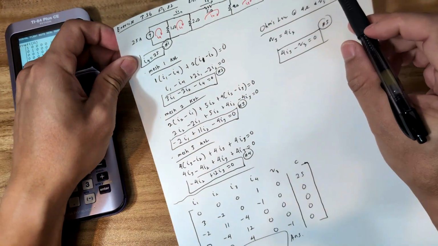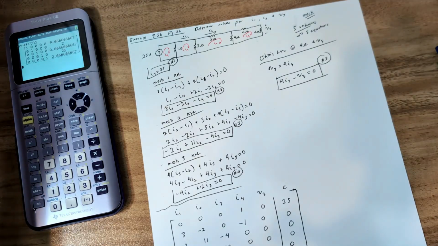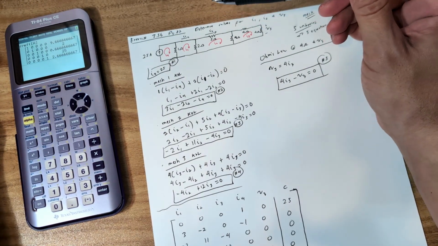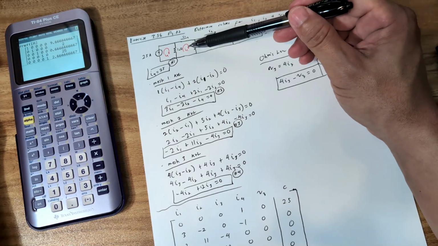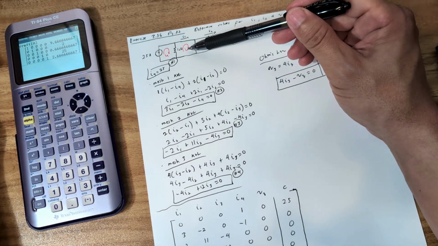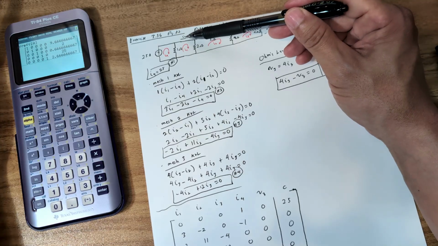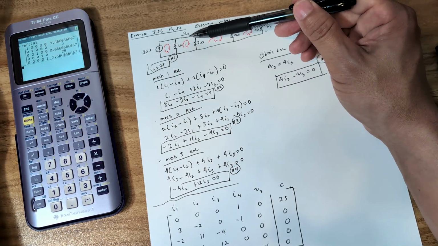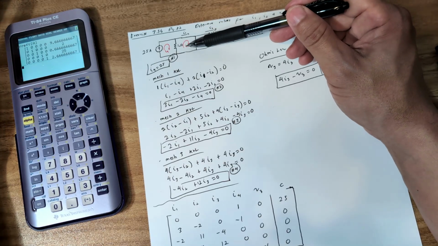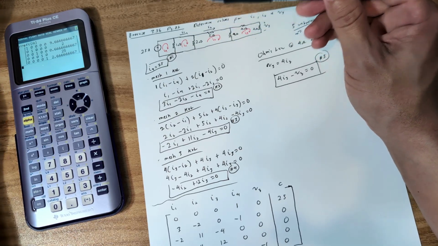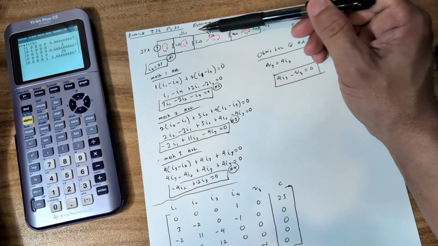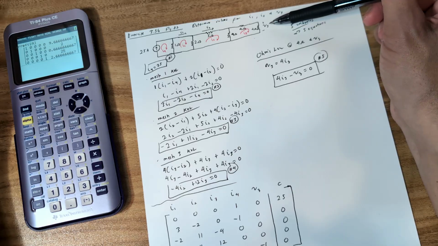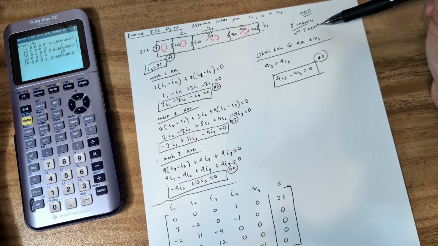So with mesh analysis, you're going to have 5 equations with 5 unknowns. Just to recap, I chose I1 for this mesh right here because I1 is already defined by the branch current on this one as I1. So I didn't want to confuse myself and set this up as I2 or I3 or something different. So you have your I1, I2, I3, I4, your V3. So that's 5 unknowns, which means you're going to need 5 equations.